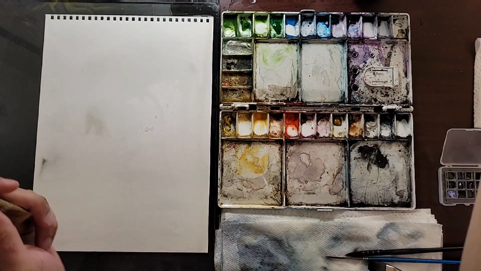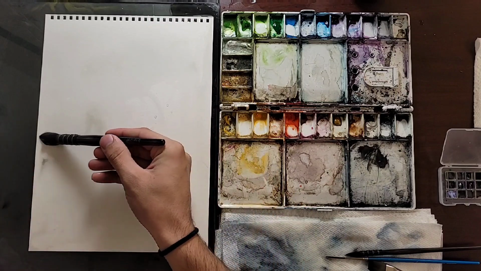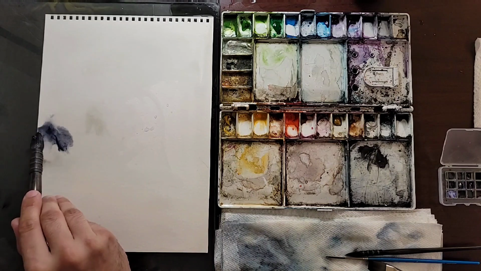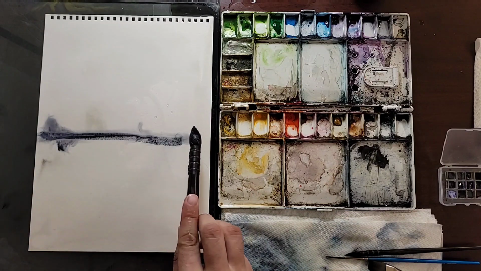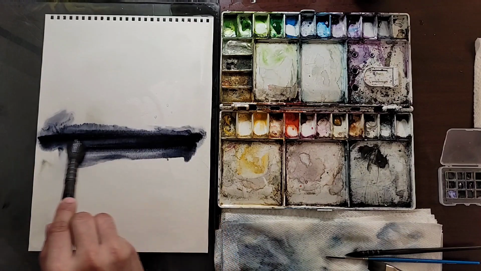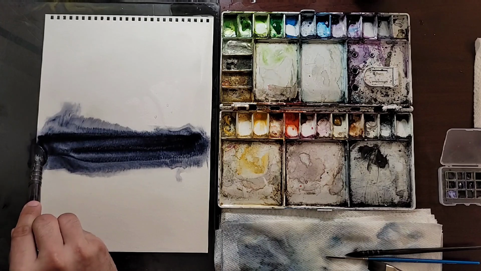I feel like my camera angle is a little bit off. Anyway, we're gonna take dark blue straight from the tube and pretty much move left to right. That's about it. And I'm gonna expand going on the midground and the foreground.